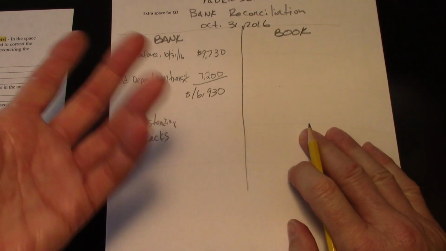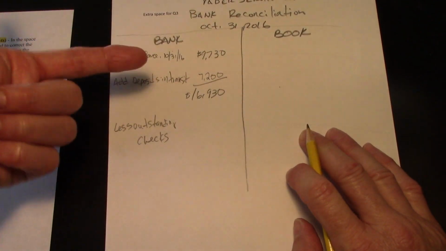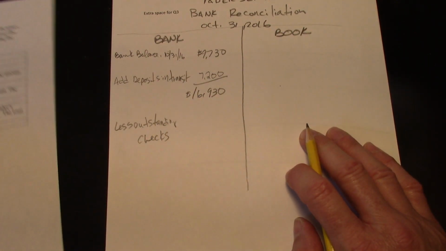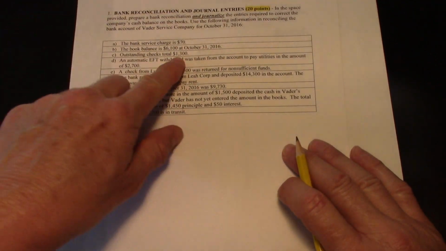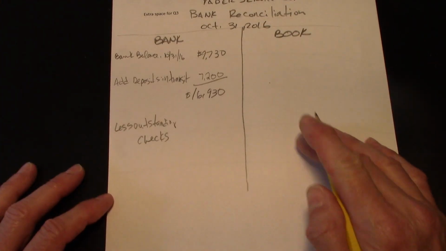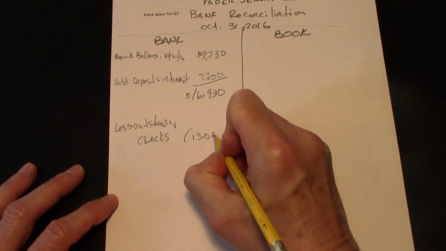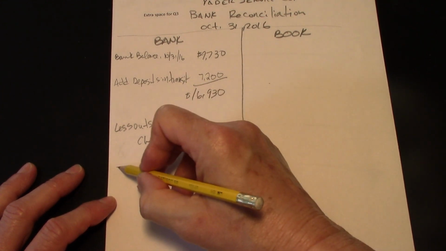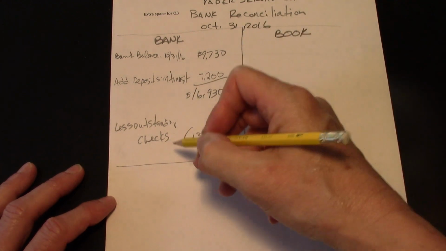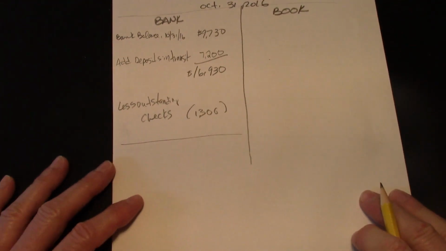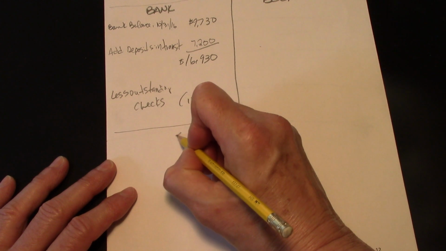Then you subtract your outstanding checks. Right, which you would go through your ledger and you'd say, okay, well, I wrote this check, but it hasn't cleared. That's what an outstanding check is. $1,300. Put it in brackets, right, so you know I'm subtracting it. So $16,930 minus $1,300 gives me $15,630.